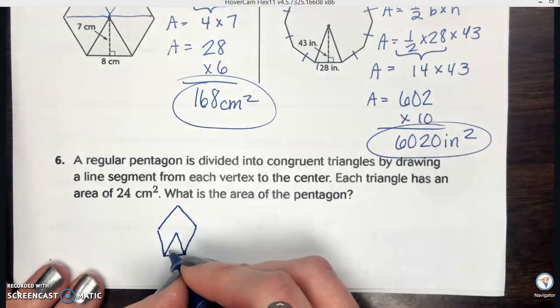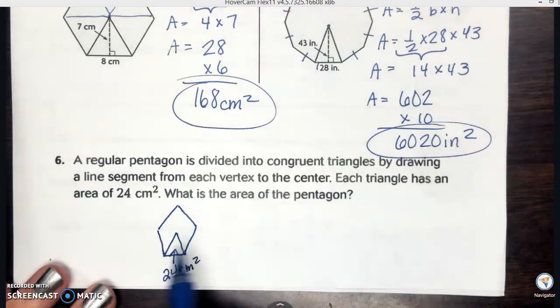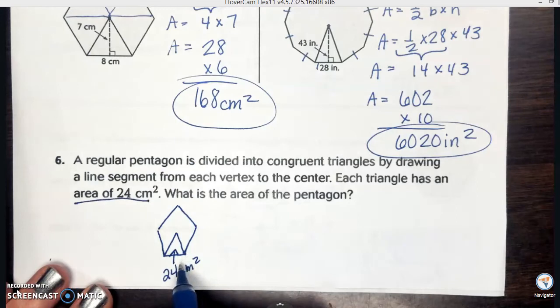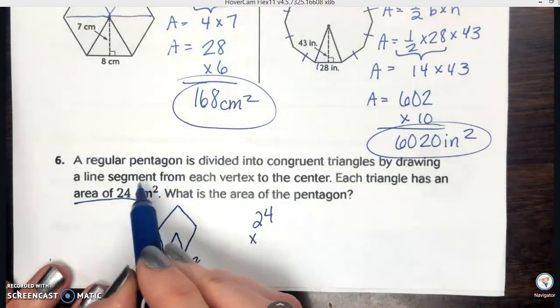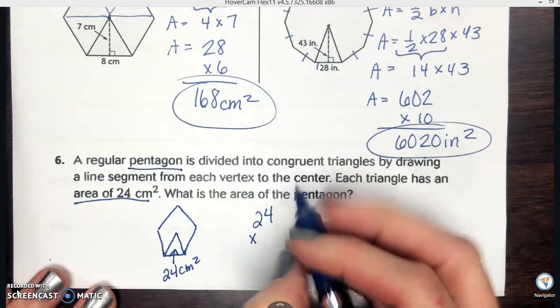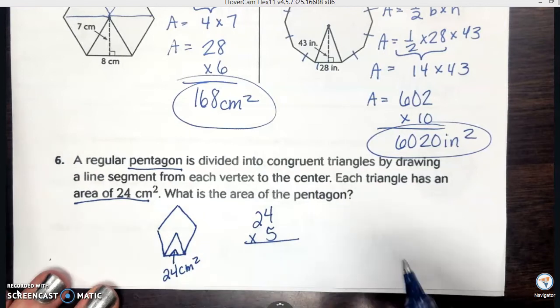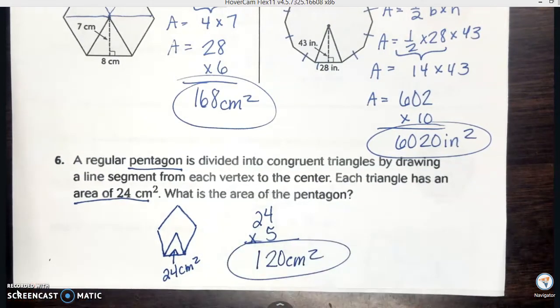So they're telling me that the area right here is 24 centimeters squared. So I don't even have to find the area of that triangle because they've already given it to me. So I'm going to take that area and multiply it by the number of sides, or the number of triangles that are in a pentagon. A pentagon has 5 sides, which means it has 5 triangles. So 24 times 5 gives me 120 centimeters squared for the entire regular pentagon.